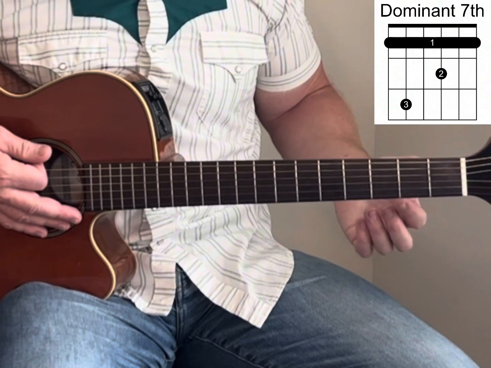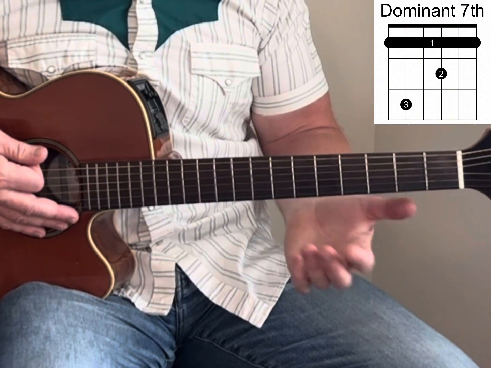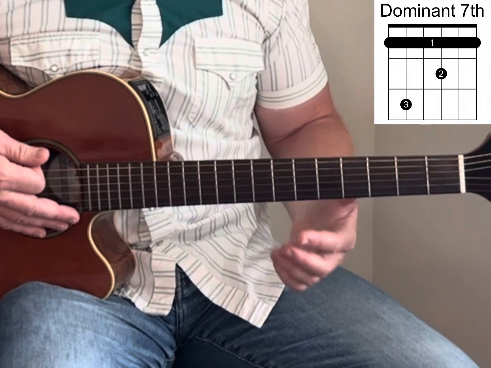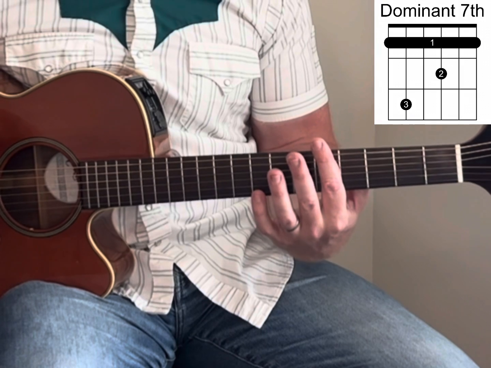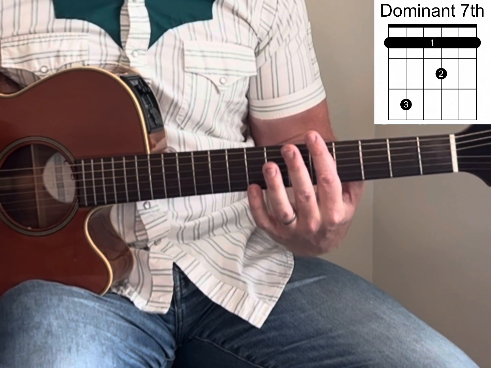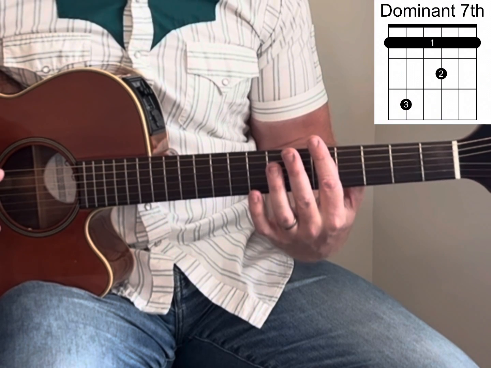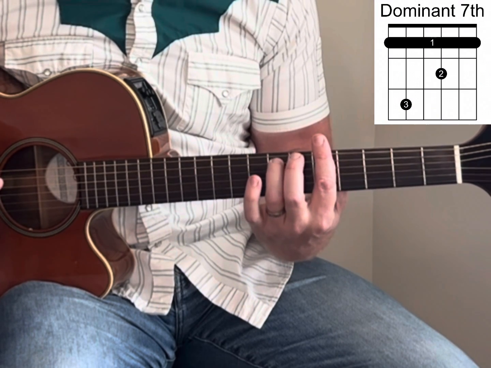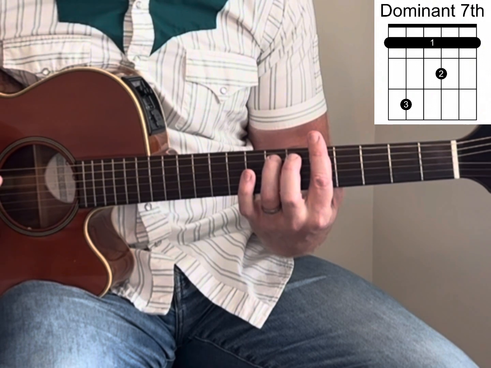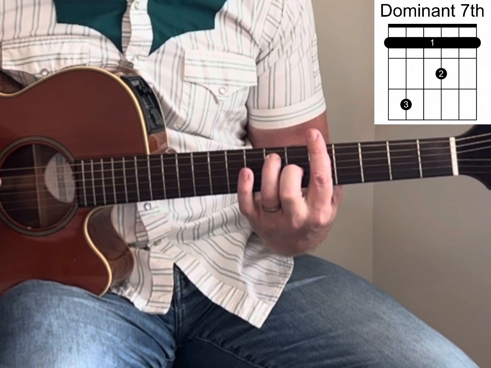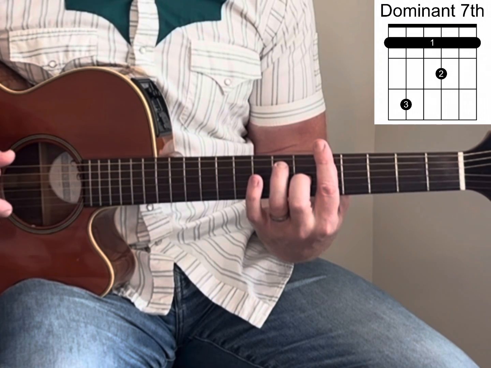So this chord here is actually an A7th bar chord because the root is on the A. So I'm going to take my index finger and bar it over the 5th fret of strings 1 through 6, okay? And I'm going to take my ring finger and place it on the 7th fret of the 5th string. And I'm going to place my middle finger on the 6th fret of the 3rd string.